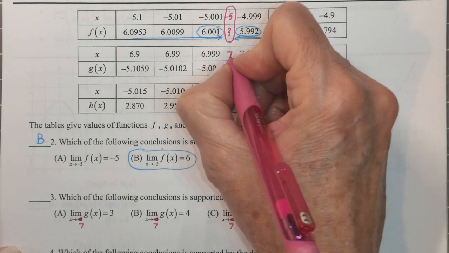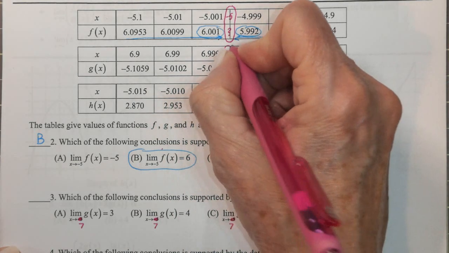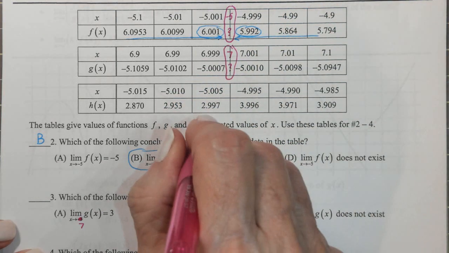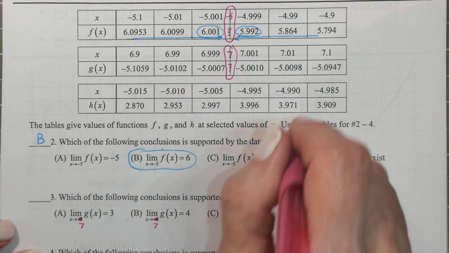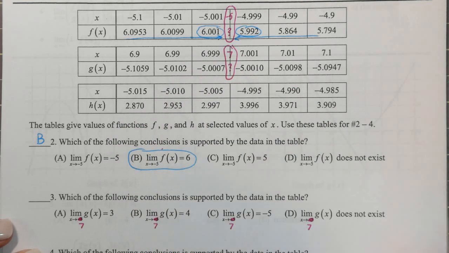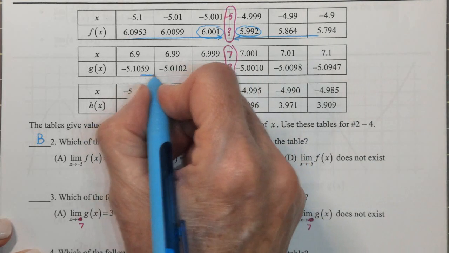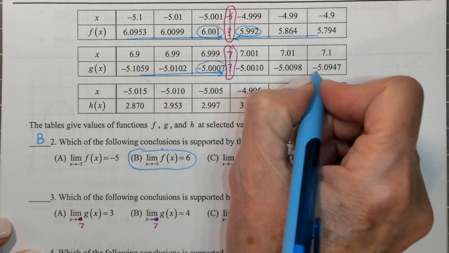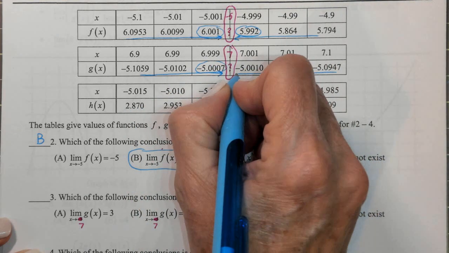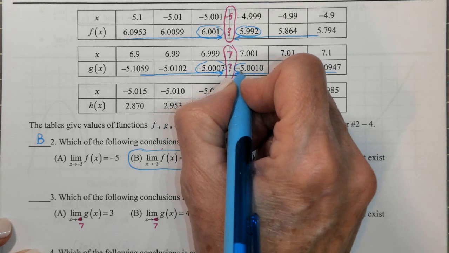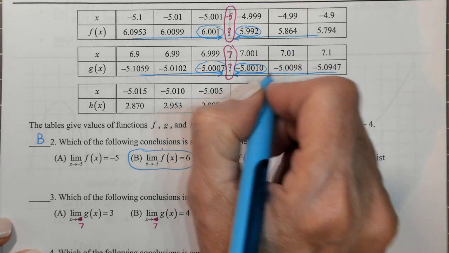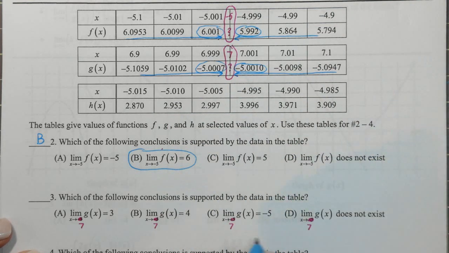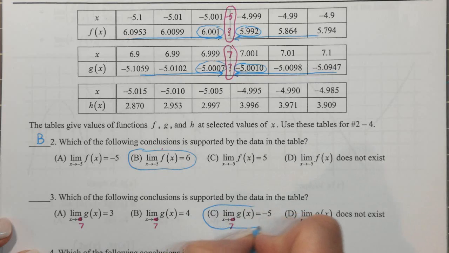So here's where 7 would be, right? And again, I don't know or care what the value of the function is right there. I just want to know what it is approaching. On the left, it looks like it's getting closer and closer to -5. On the right, it looks like it's getting closer and closer to -5. So the overall limit is -5. C.